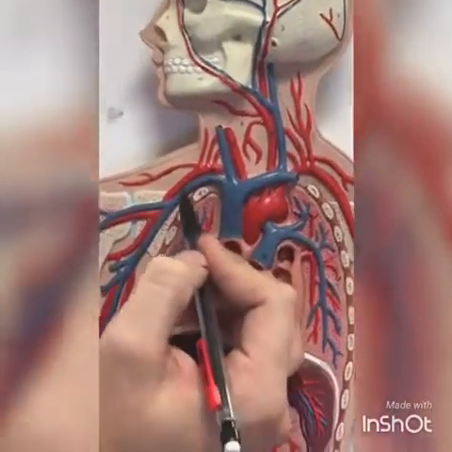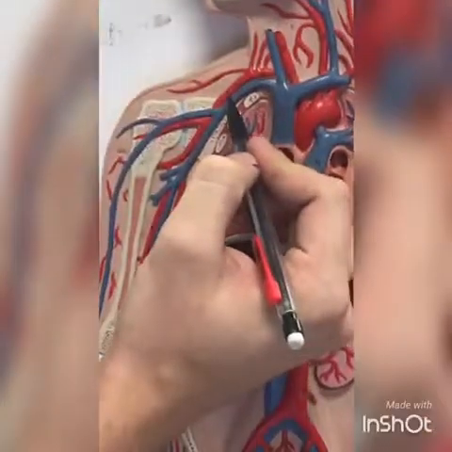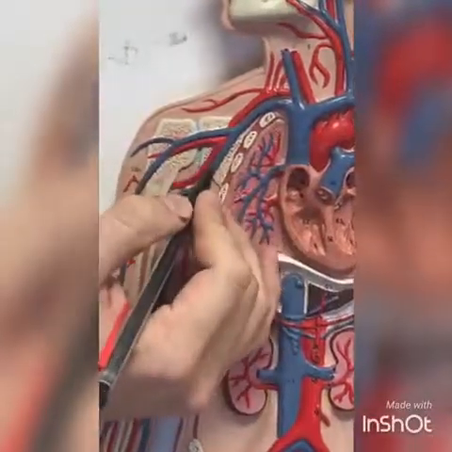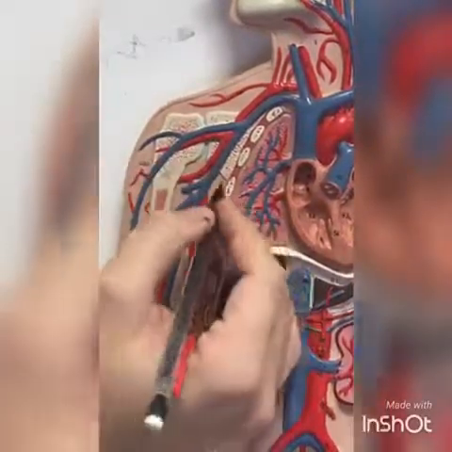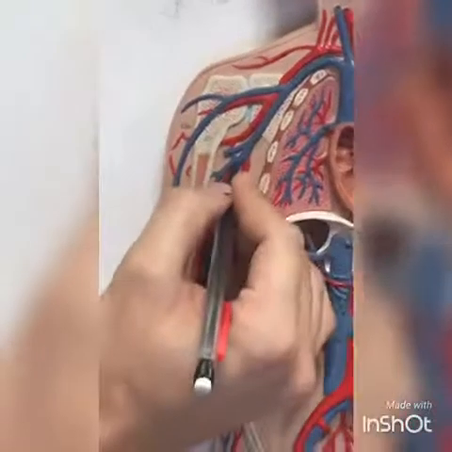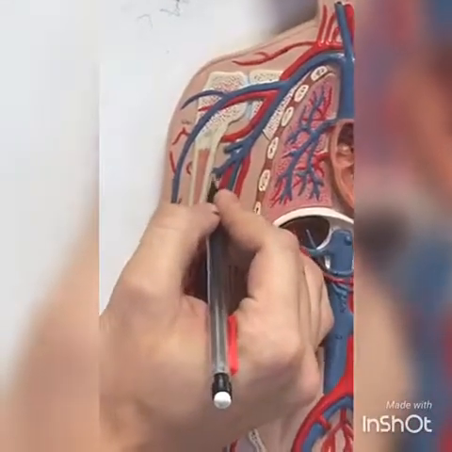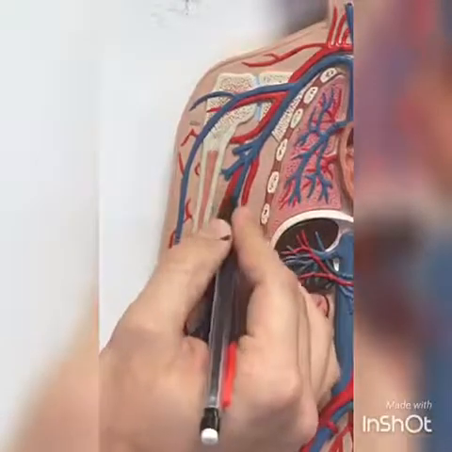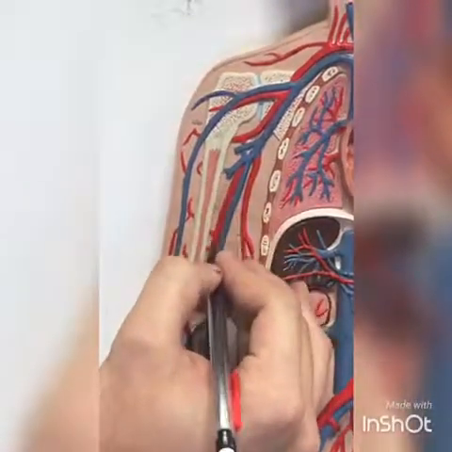After the first rib, it goes to your subclavian artery and vein, which comes down to your teres major, where it splits into your brachial artery and vein. Your brachial vein goes deep. You kind of lose it here, and this is your brachial artery.